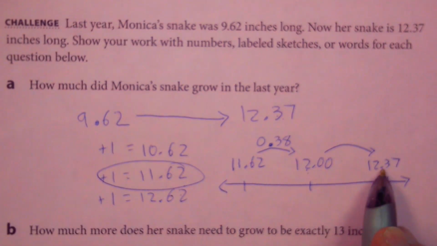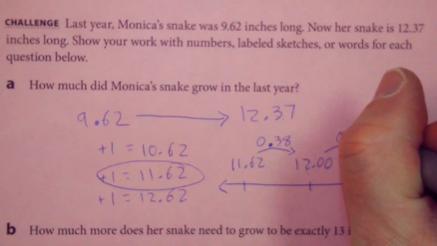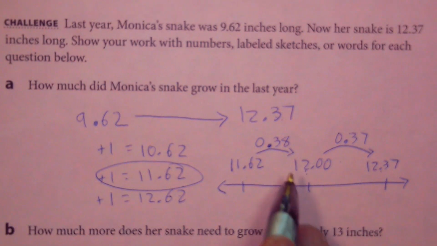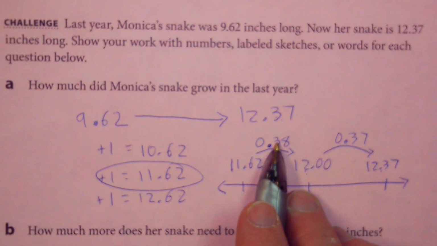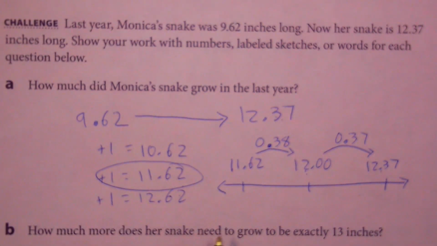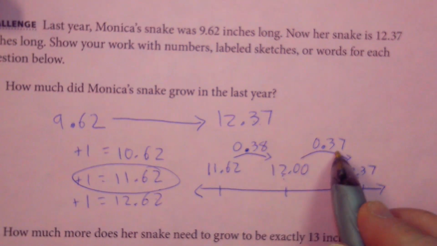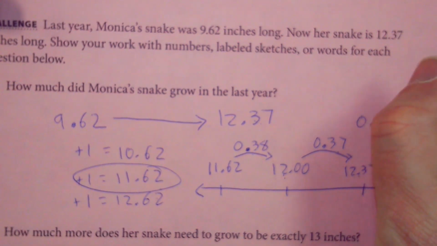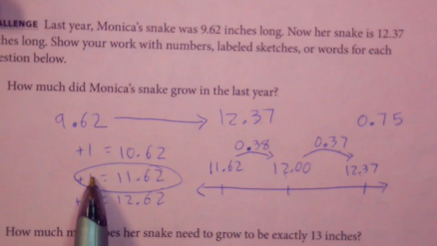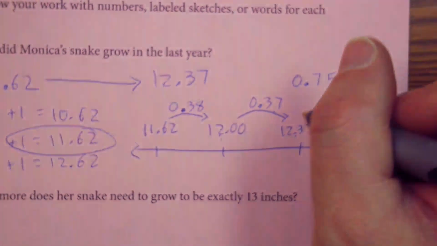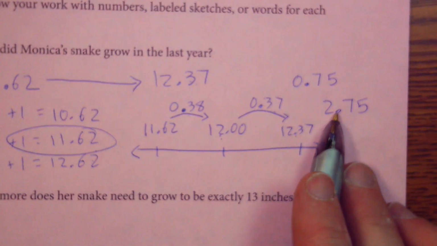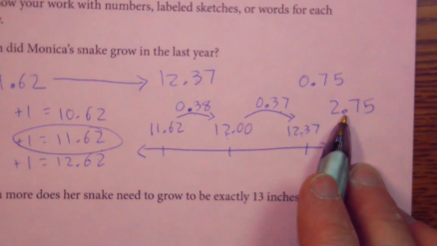Well, this is 12, this is 12.37. I'm going to move up 0.37. When you combine both of these numbers with your 2 that we added on already, life should be good. So let's do that. 0.38 plus 0.37 is 0.75. Don't forget the 2 that we already added on, so our answer is going to be 2.75.